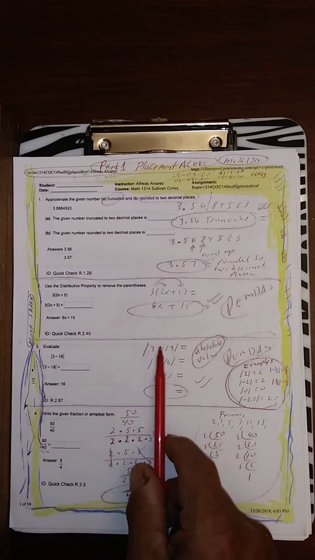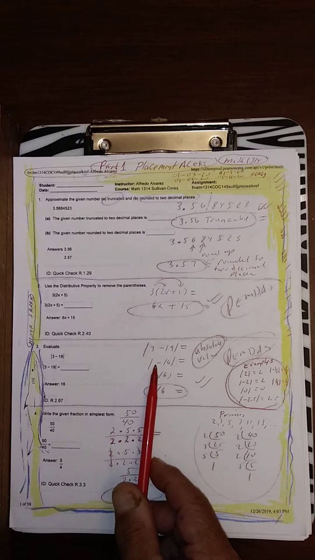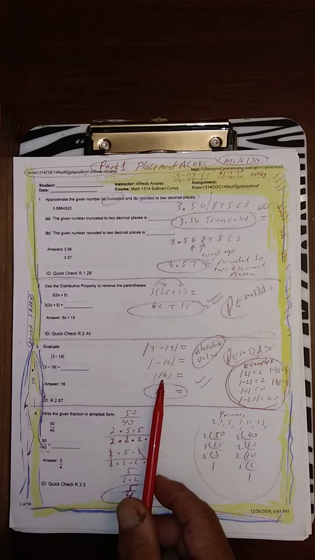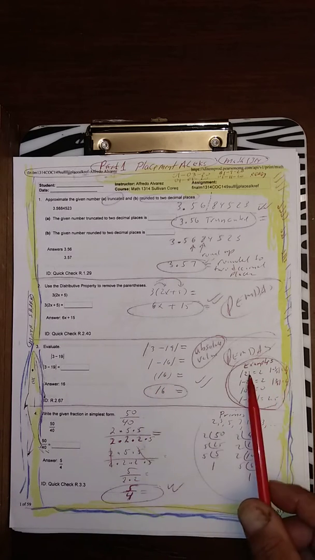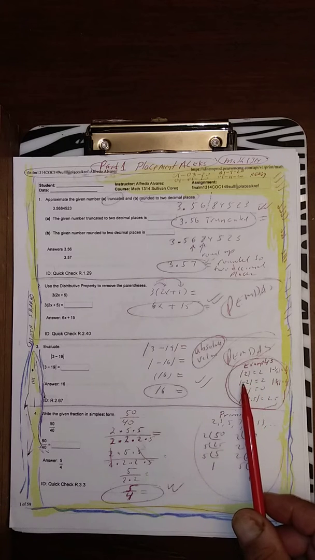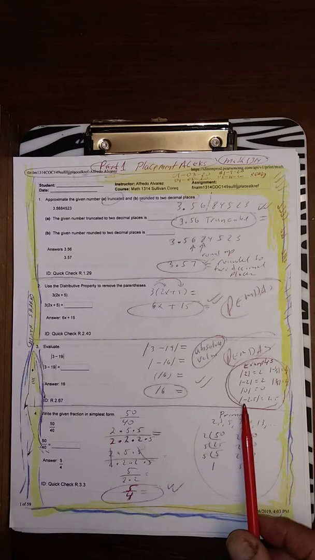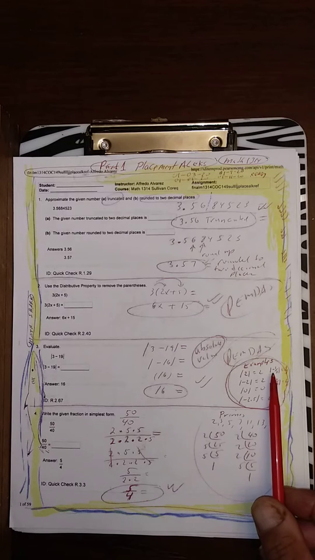Absolute value of 3 minus 19. So that's going to be negative 16. Absolute value of negative 16 is a positive 16. So it's 16. Example. Absolute value of 2 is 2. Absolute value of negative 2 is 2. Absolute value of 0 is 0. Absolute value of negative 2.5 is 2.5. 1 and 1/3 is 1 and 1/3. Negative 2/3 is 2/3.